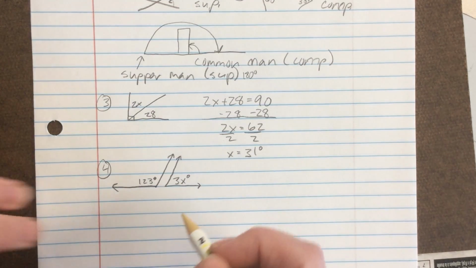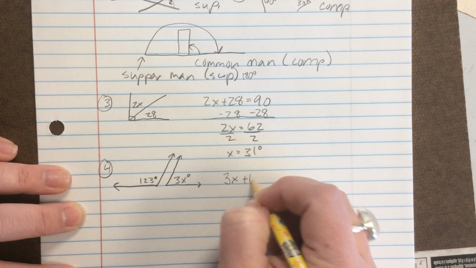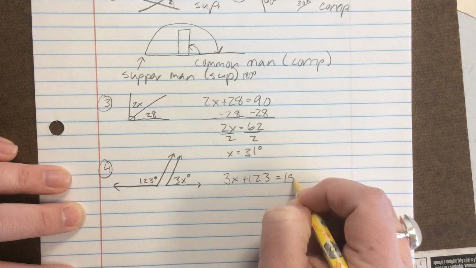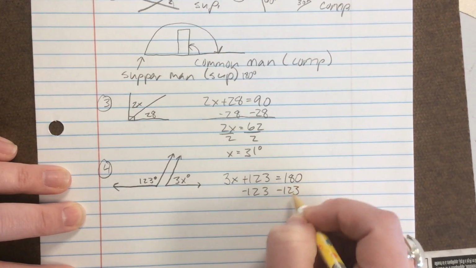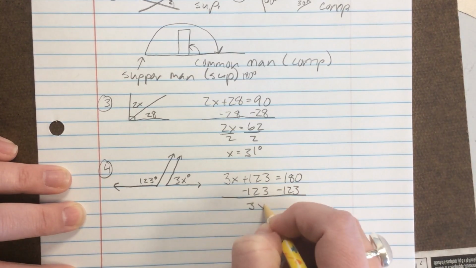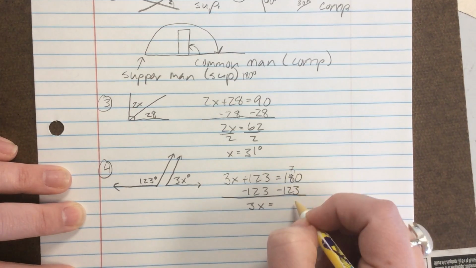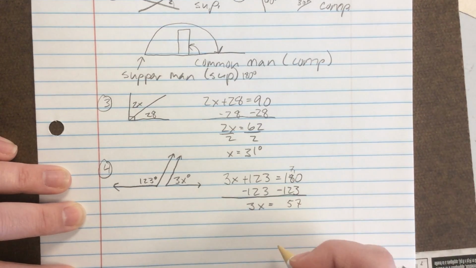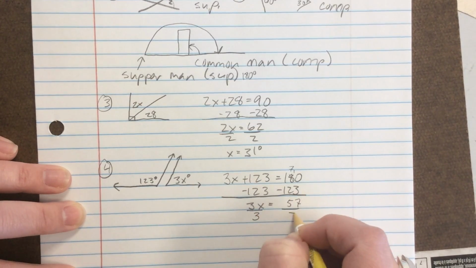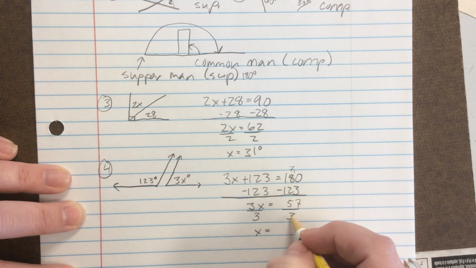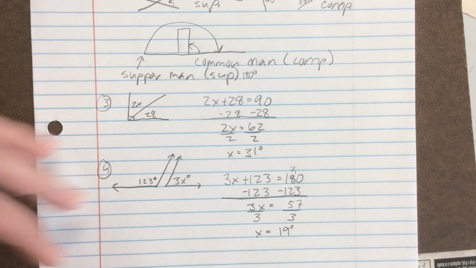We are told that they are supplementary, therefore we know that if we add them together, 3x plus 123, it will equal 180. So we subtract 123 from both sides. 3x equals, now I'm going to do a little long subtraction for you because it's been a while, but I don't want to walk over and get my calculator because I don't want to waste your time. There you go. That didn't take very long. And then we divide by 3, and we divide by 3, and x equals, and 27 is 9. So x equals 19 degrees.